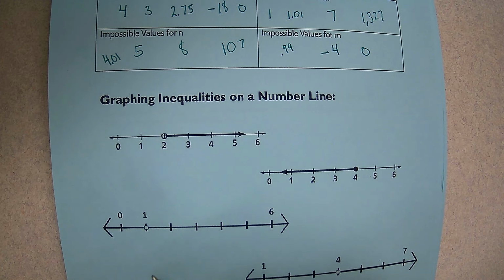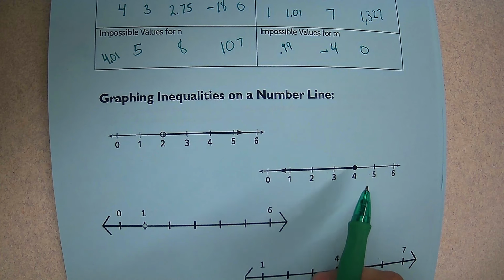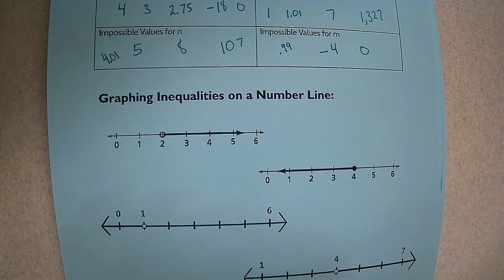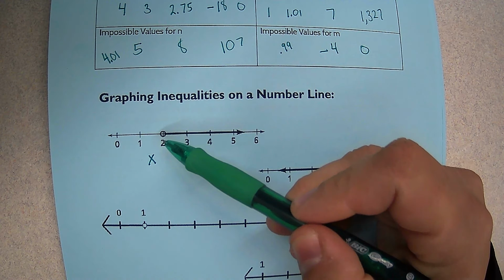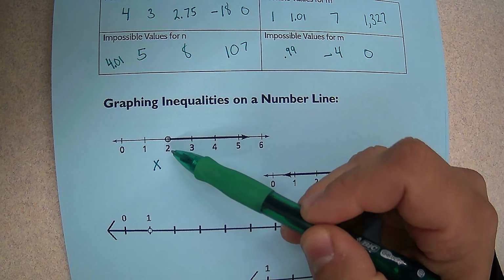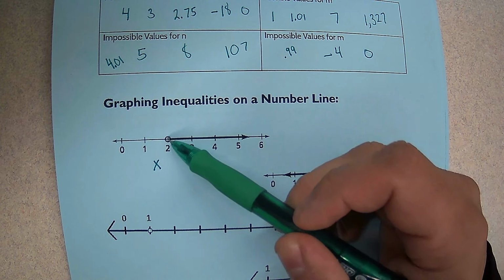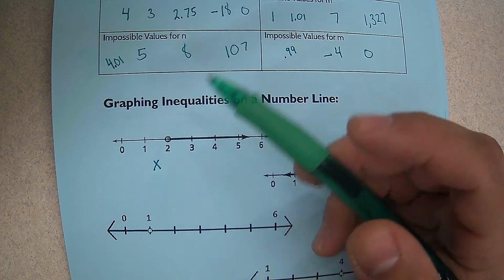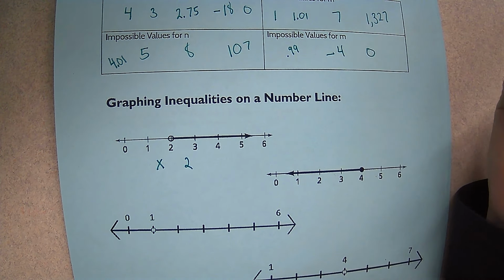So with this one, you'll notice this circle here, or sometimes we see it as a dot. That tells us the number that we're aiming for. Now, I'm just going to pick a variable. We're going to have a variable. And our number here is 2. So it's either less than 2 or greater than 2 or less than or equal to 2 or greater than or equal to 2. We're going to figure out what that means. So we're going to use our variable and we're going to use our 2.